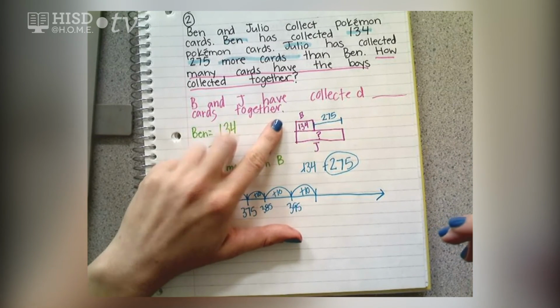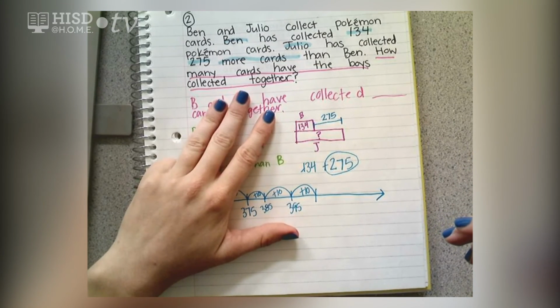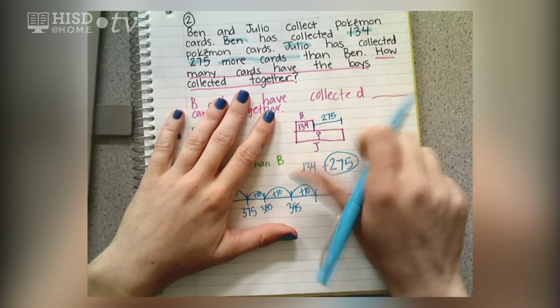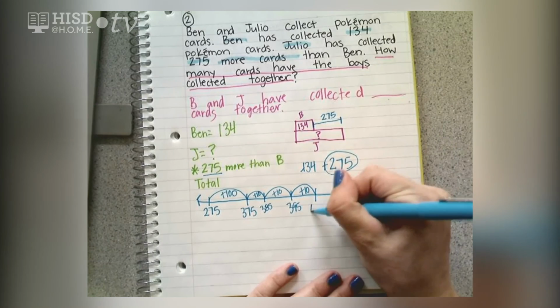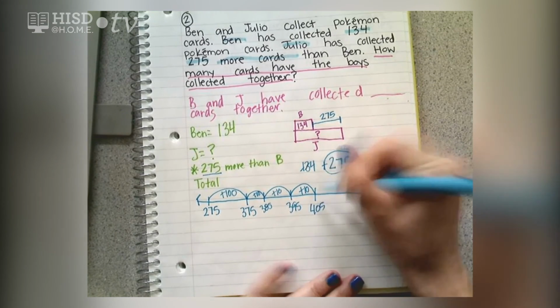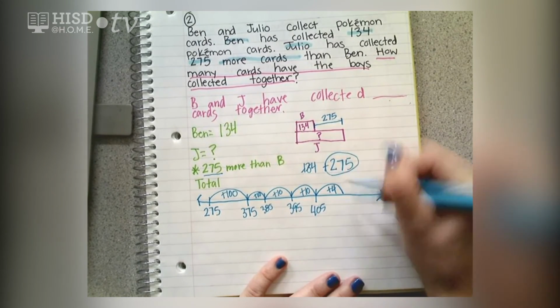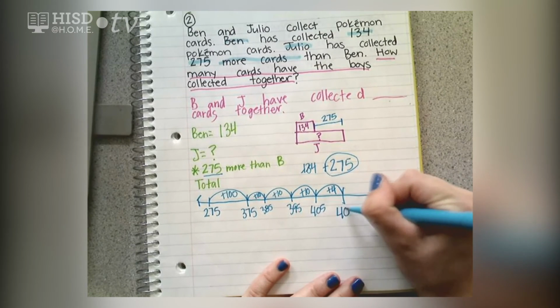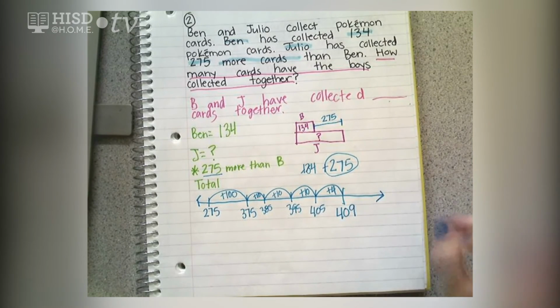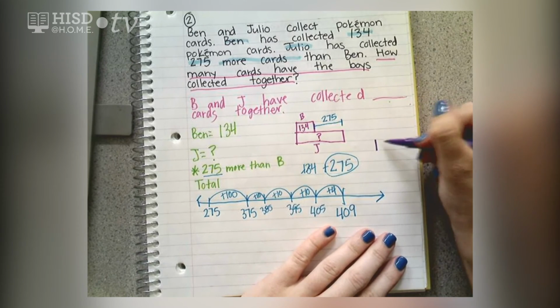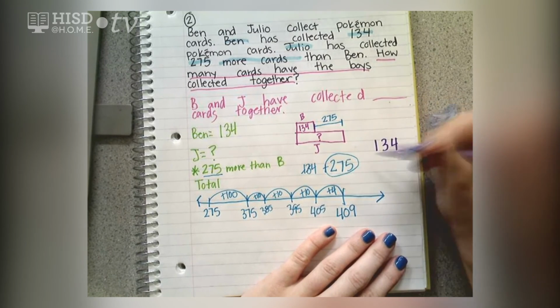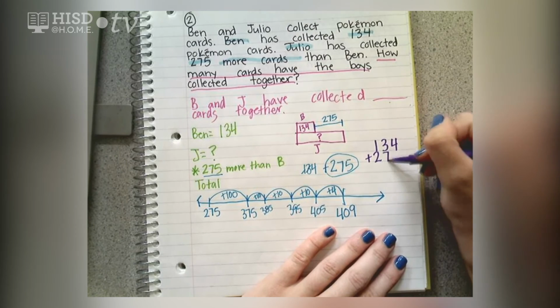396, 397, 398, 399, 400, 401, 402, 403, 404, 405. So at 405, now we just need to add 4. Plus 4 would be 409. I could check my work by adding using standard form, right? 134 plus 275.